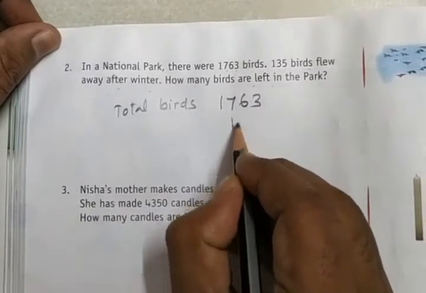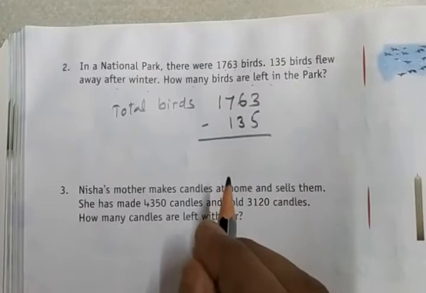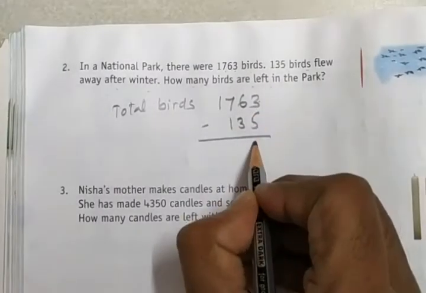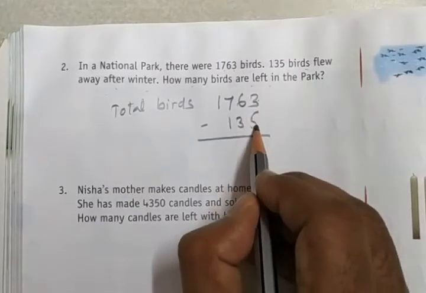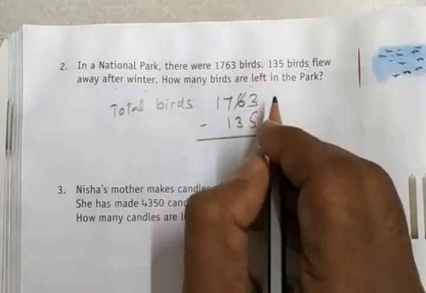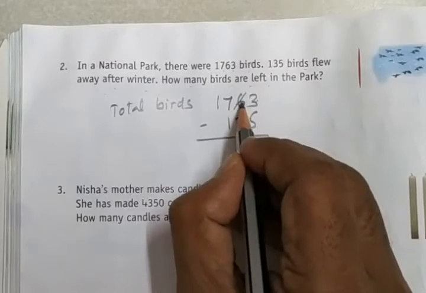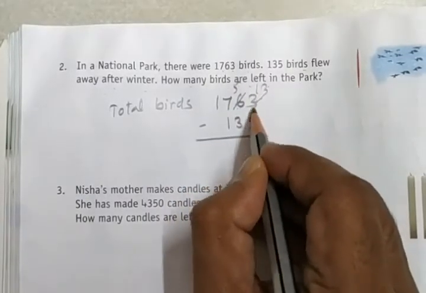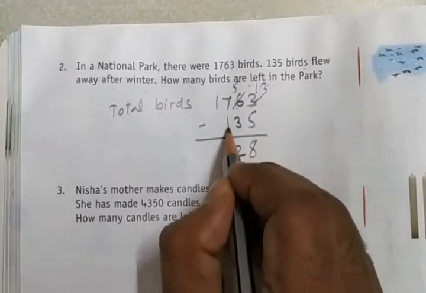So 135 birds flew away. So 3 minus 5 is not possible, so we have to borrow from 6. 6 will become 5, the 1 you have taken here, it will become 13. 13 minus 5 is 8. 5 minus 3 is 2. 7 minus 1 is 6.